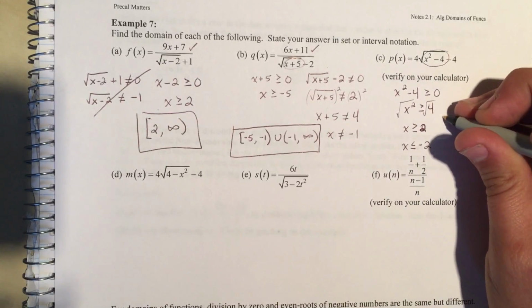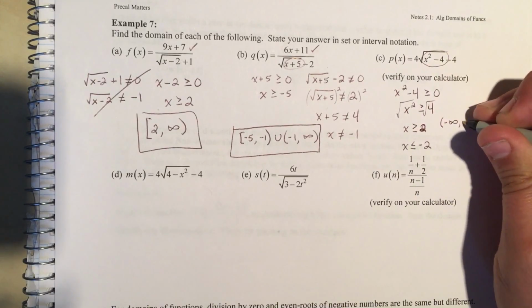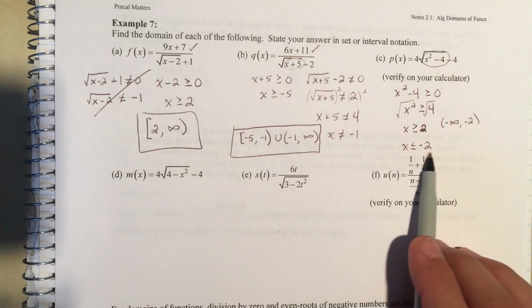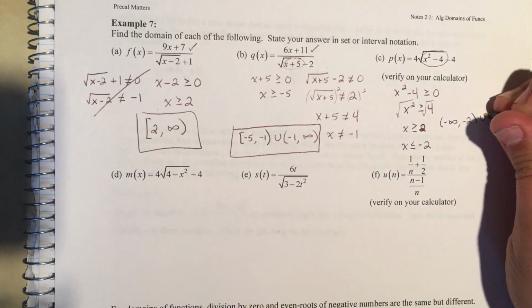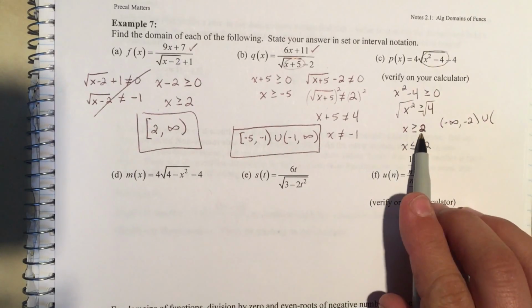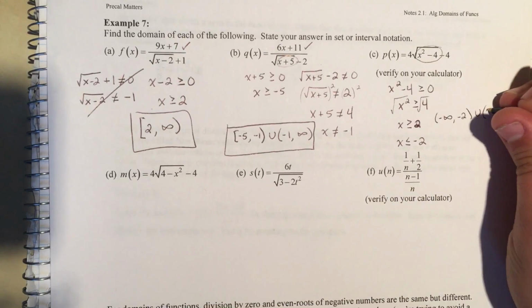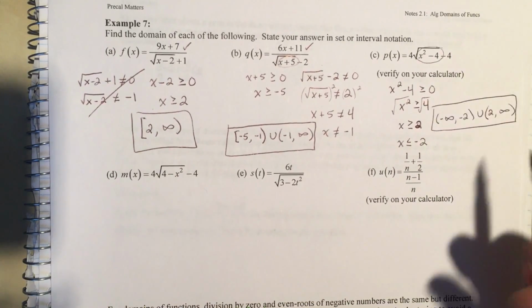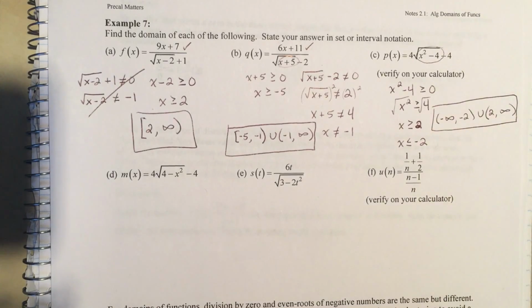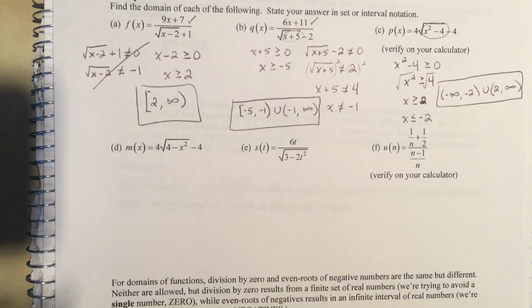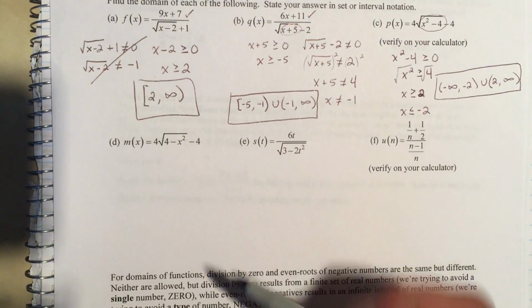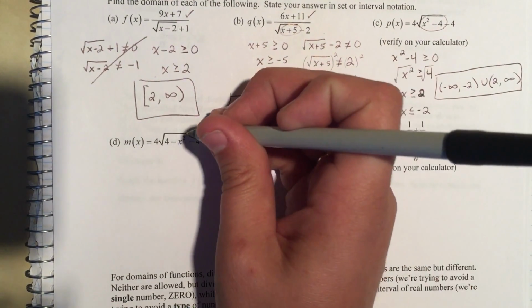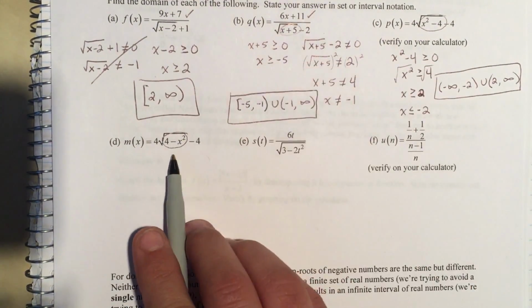So this function exists from -infinity to -2, which is what this part tells me, union 2 to infinity, which is what this part tells me. So this function exists everywhere except for between -2 and 2. Okay, that's going to happen a bunch, so just be aware of that. Taking a look at D, same thing, no weird fractions, but I do have to deal with the square root.